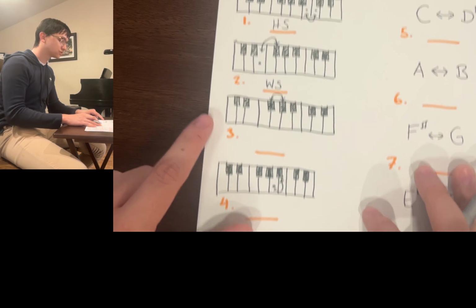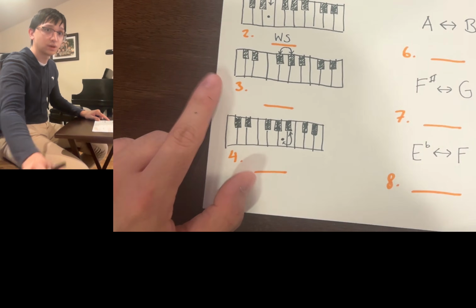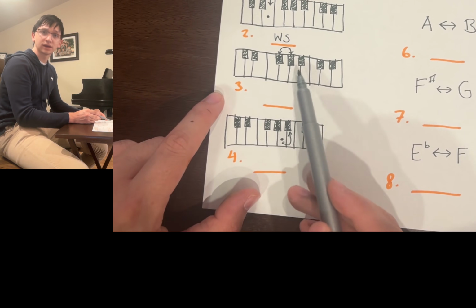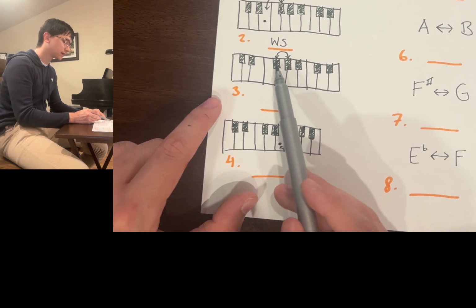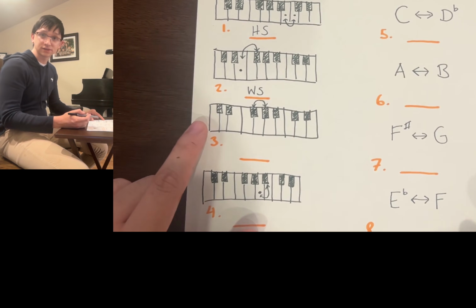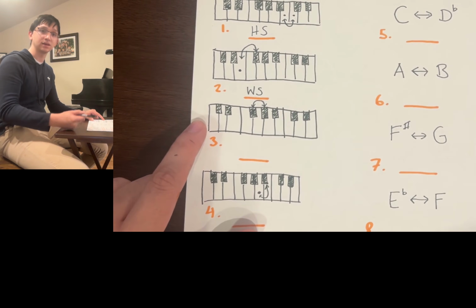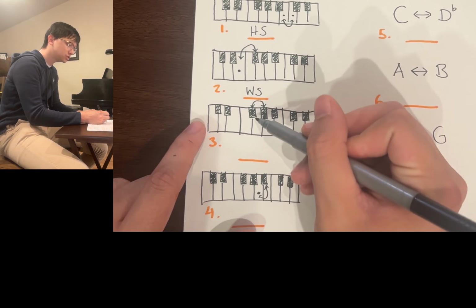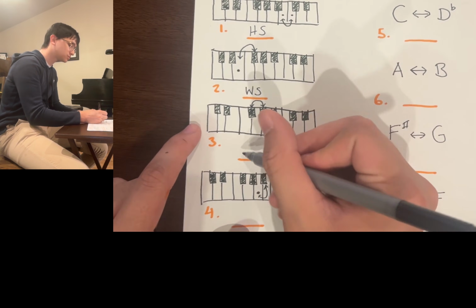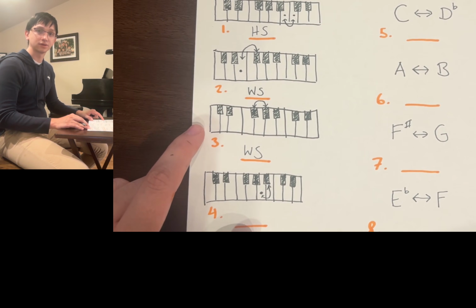Now, in the next one, what we end up having specifically here is two black keys. Kind of tricky. But again, we still have to ask that same question: do we go to the very next note, or do we have a key in between? And we indeed do. We skip over this white key that's in between. And so here we specifically have a whole step.